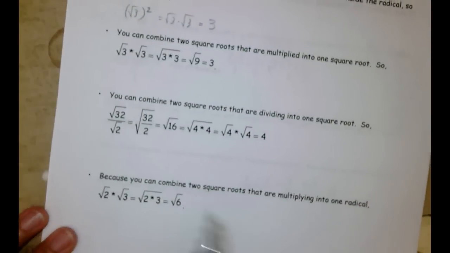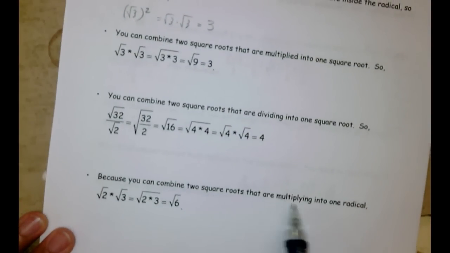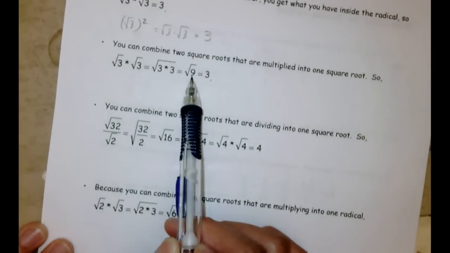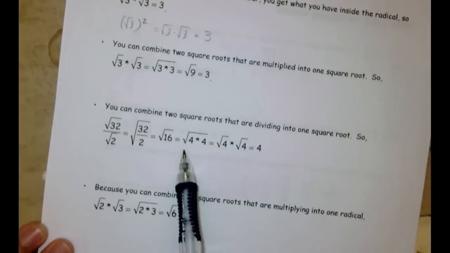Okay, because you can combine two square roots that are multiplying into one radical, square root of 2 times square root of 3 is square root of 2 times 3 in one root. So that means it's a square root of 6. Okay, so you can multiply inside the radicals into one radical, just like here. Square root of 3 times square root of 3 is square root of 9, and so forth. Okay, all right, page 3.